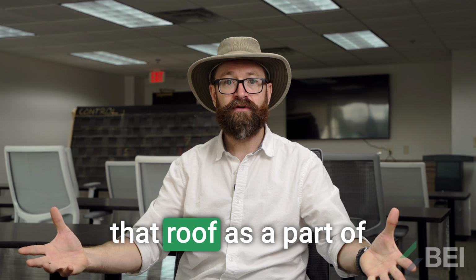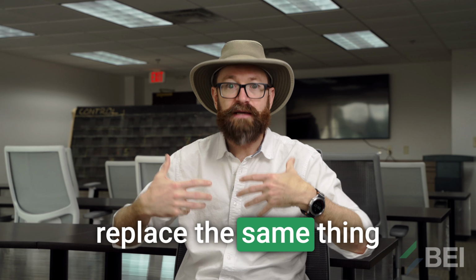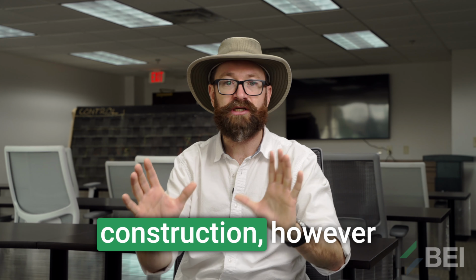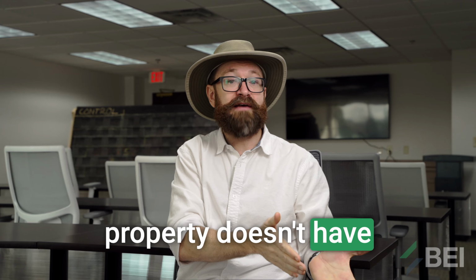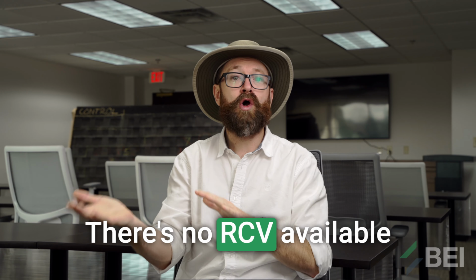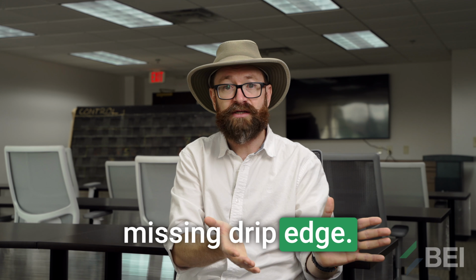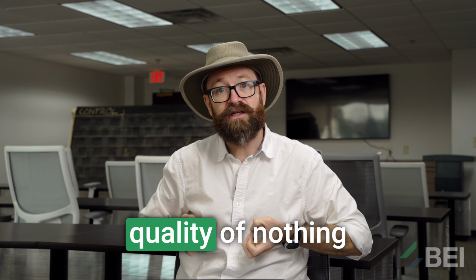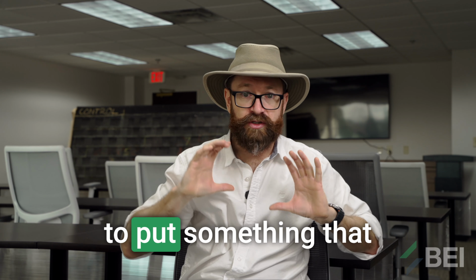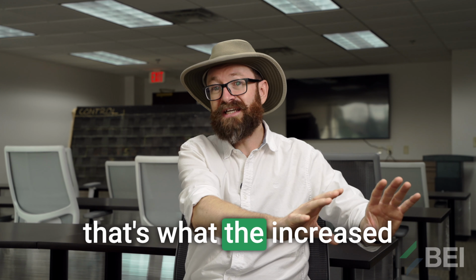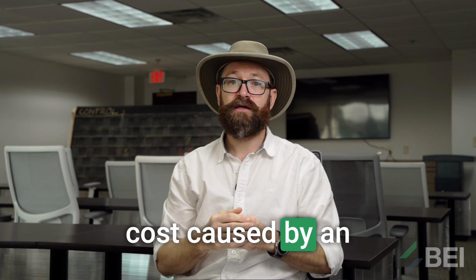Everything that is on that roof as a part of the replacement cost value would not be an increased cost when you replace the same thing that's there with like kind of quality or similar construction, however the policy is read. If there is a code upgrade, maybe the property doesn't have drip edge and it needs to have drip edge. There's no RCV available under coverage A or coverage B for that missing drip edge. Because when I remove nothing, like kind of quality of nothing is $0 of nothing. So it's a cost increase to put something that wasn't there on. And that's what the increased cost is when we're talking about increased cost caused by an ordinance or a law.